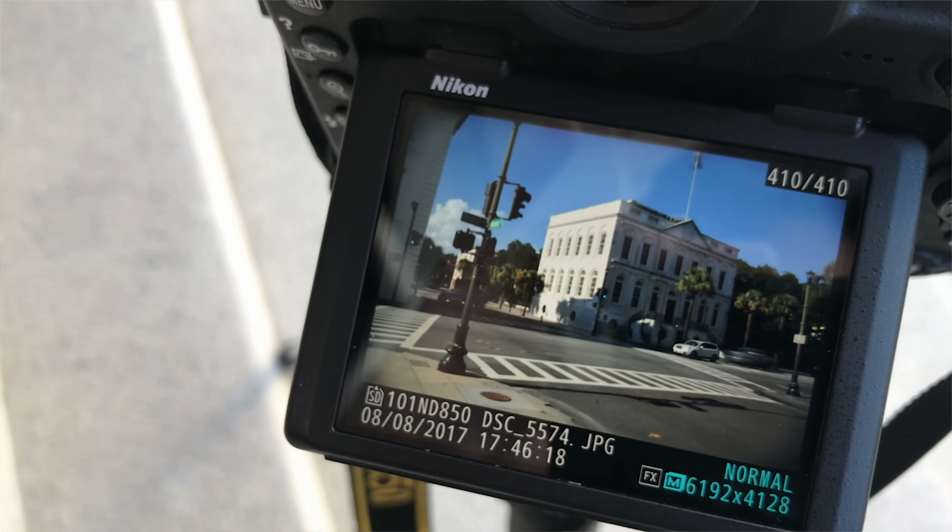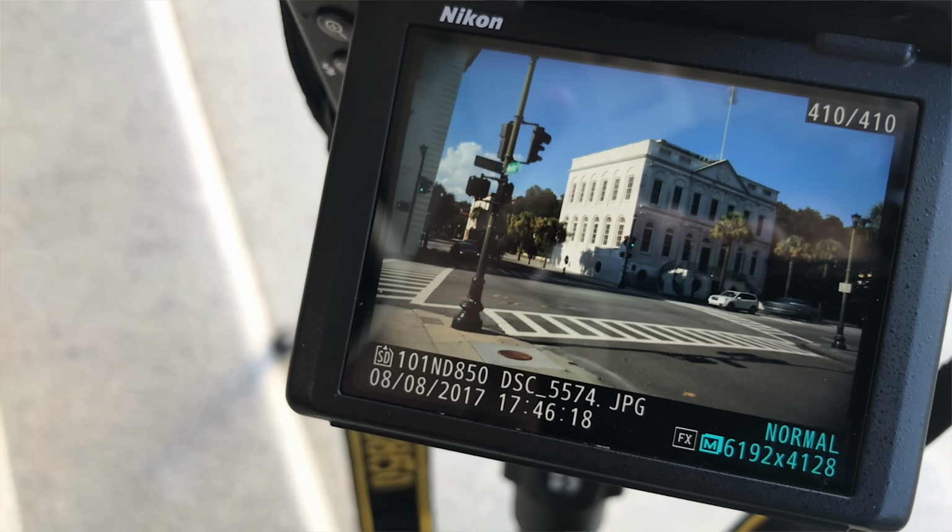Now keep in mind, I'm shooting at 2.8 to prevent any kind of aperture flicker, and I need to make sure that my focus is perfect. When you're shooting at f8, f16, f22, you're gonna have everything in focus, but when you're shooting at f2.8, even at 24 millimeters, you really wanna make sure that you nail your focus. So for this shot, I'm going to focus on the crosswalk right in the middle of the street.